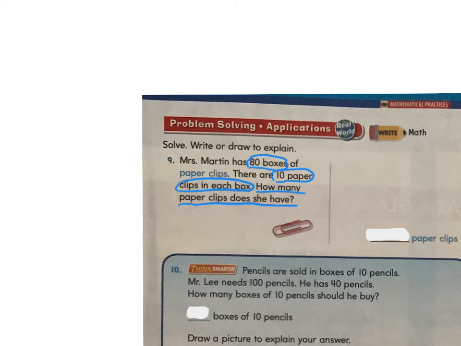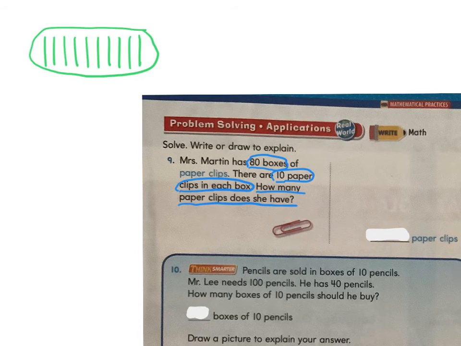So if there are 10 paper clips in each box, we can show that using a base 10 block. So we can draw a quick picture, just a line to show the base 10 blocks. And remember, for every group of 10 blocks, let's circle it to remember that that's 100. So you can draw with me. 1, 2, 3, 4, 5, 6, 7, 8, 9, 10. Circle that to remember that that's 10 blocks or 100. And then let's keep counting. So we have 10 blocks so far.